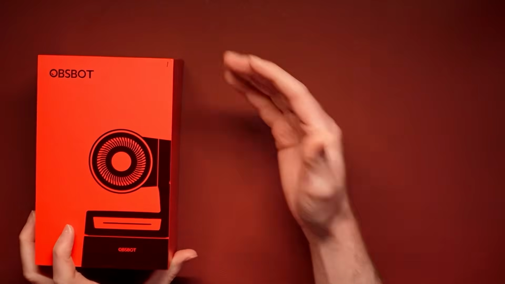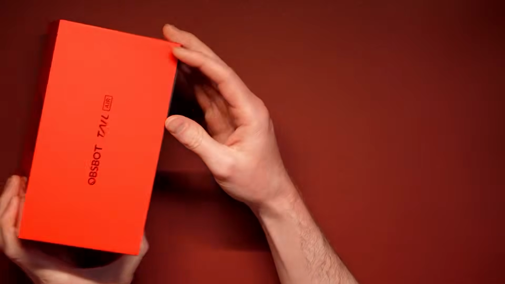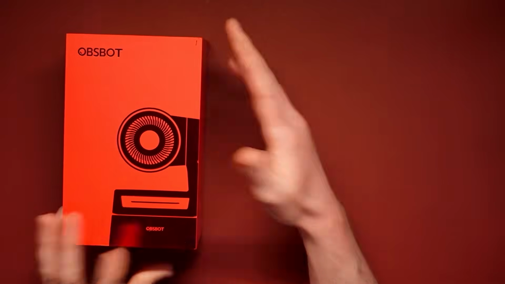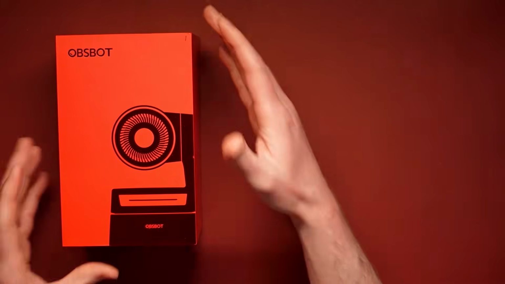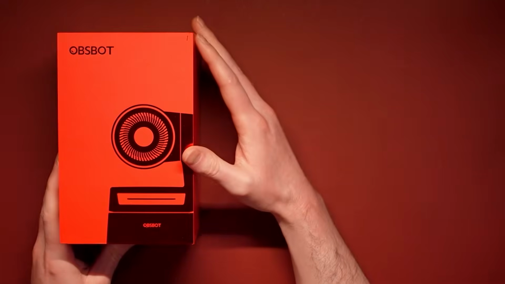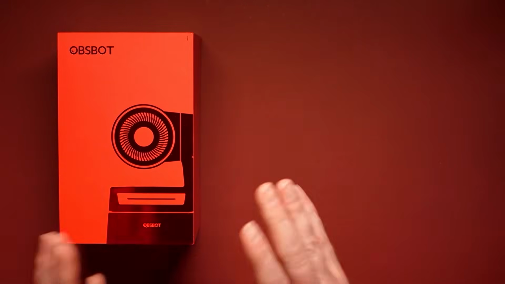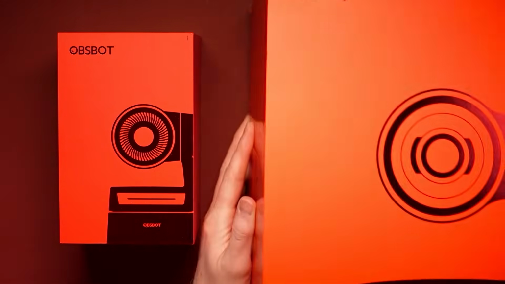Okay, so as we unbox the OBSBOT Tail 2, I wanted to show you guys, this is the box that the OBSBOT Tail Air comes in. Now this is so far been their premium PTZ camera that OBSBOT provides, but the OBSBOT Tail 2 comes in this box.